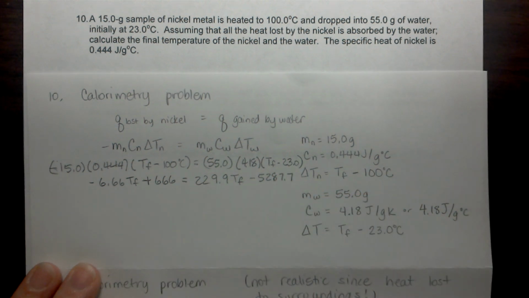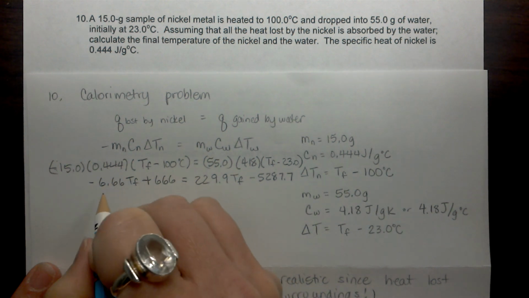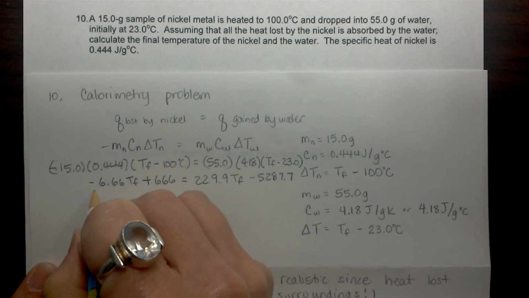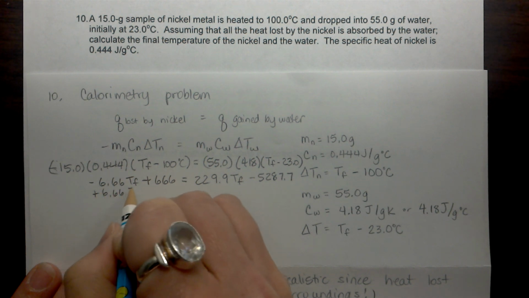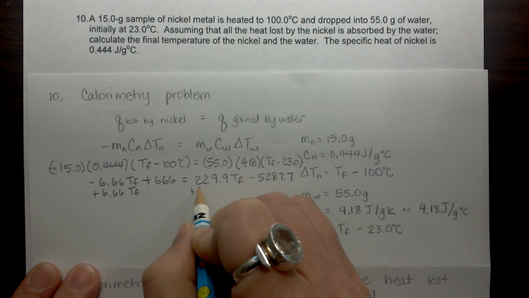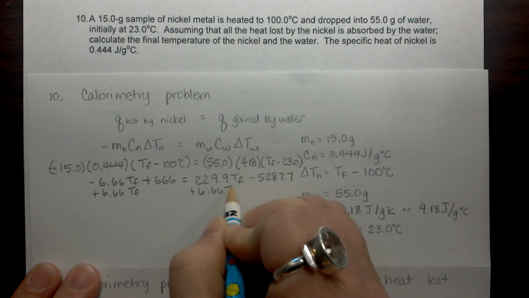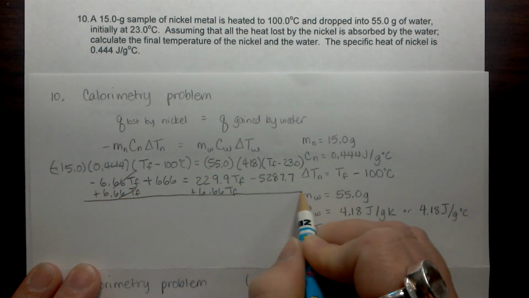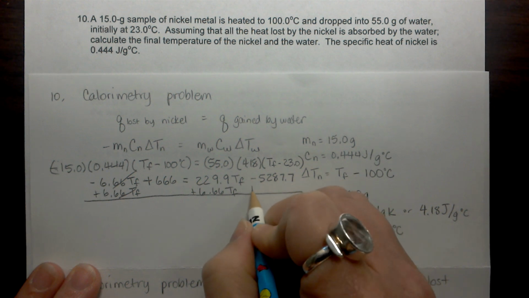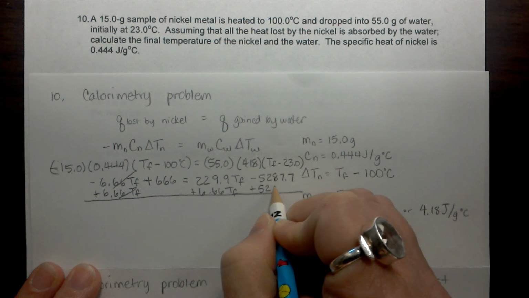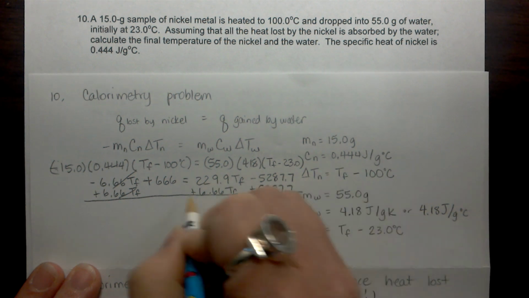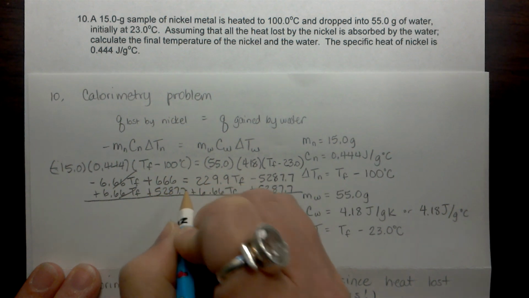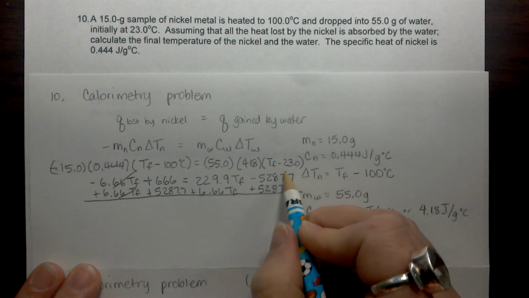Okay, now I want to solve for T final. So I'm going to go ahead and put all of my T on the same side. So I'm going to add 6.66 TF to both sides. So this goes away. And then I'm going to add 5,287 to both sides. Okay, and this goes away.